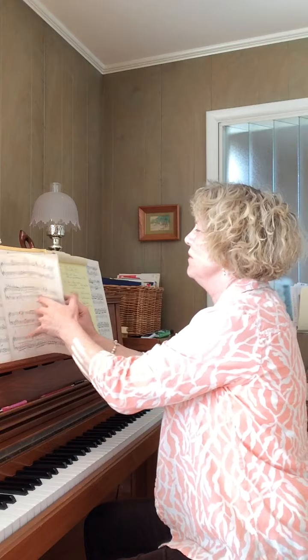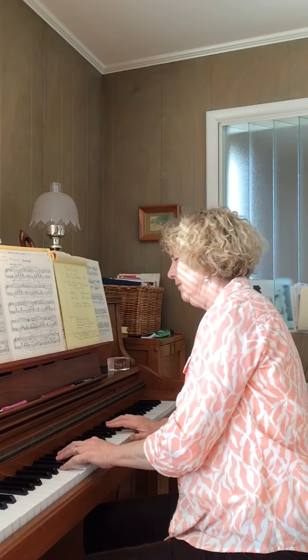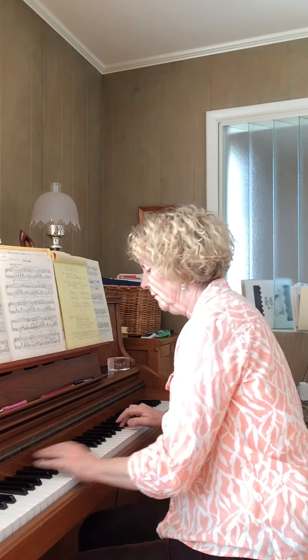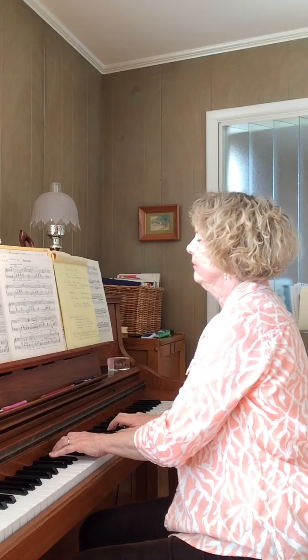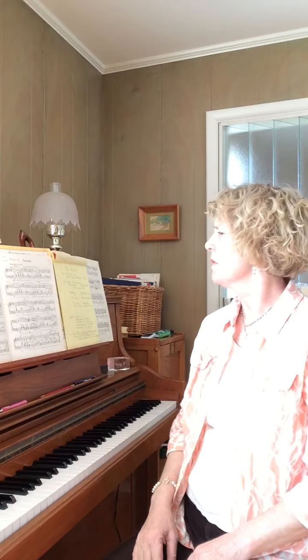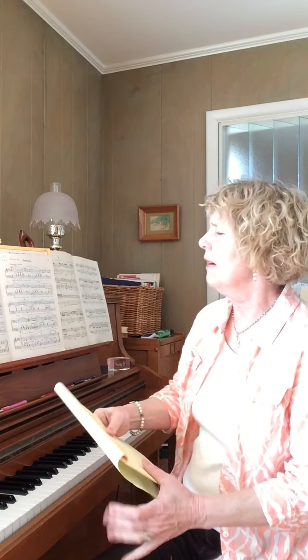And then I was teaching this one today. This entire page is one long phrase. I'm not going to play the whole thing, just a little bit. And of course, matching is a big factor there. So all those things are beautifully presented in this book, Lyric Preludes by William Gillock.